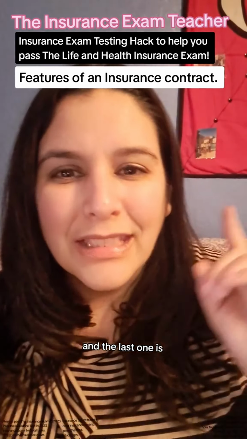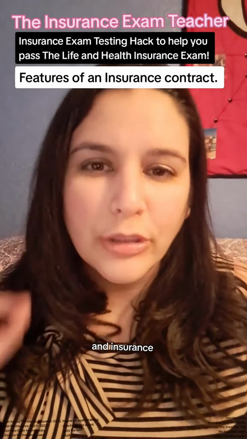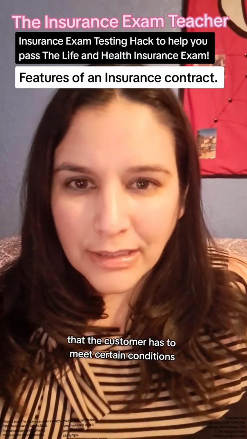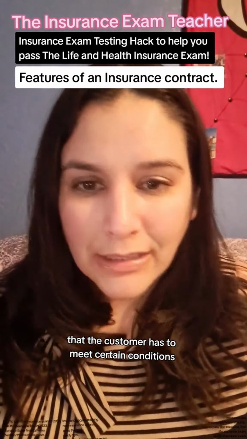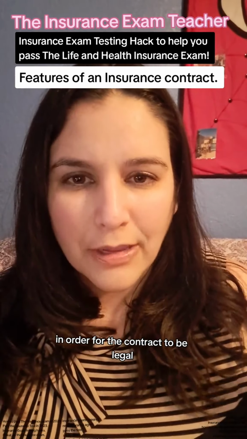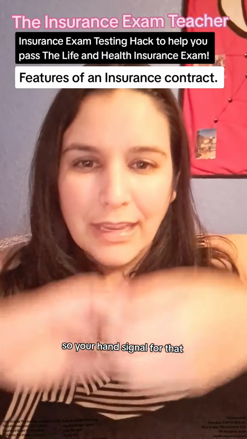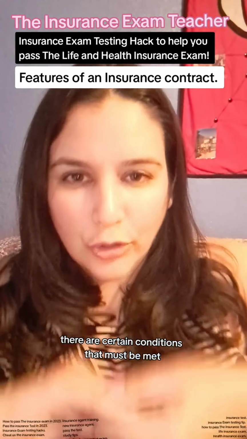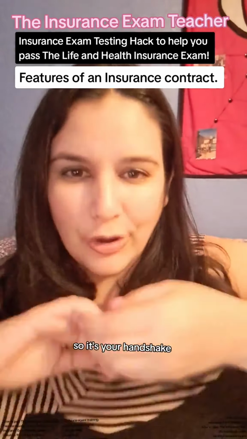And the last one is conditional contract. An insurance contract is conditional, which means that the customer has to meet certain conditions, and so does the insurance company, in order for the contract to be legal. So your hand signal for that is a handshake. So conditions met, we're going into an agreement. There are certain conditions that must be met, so it's your handshake.